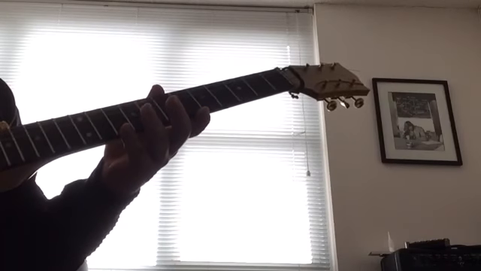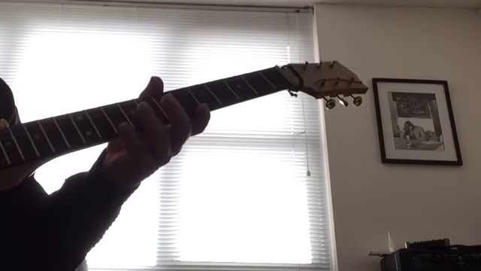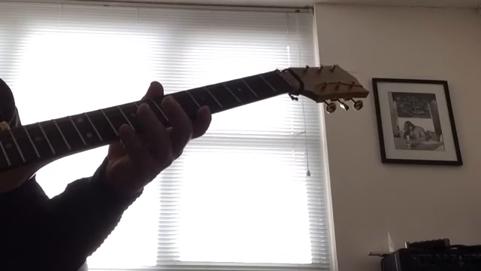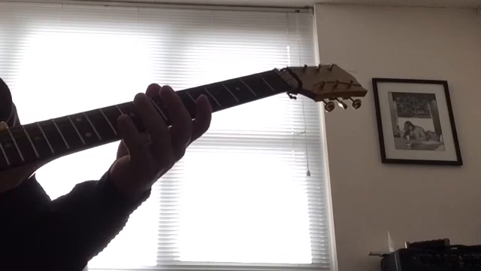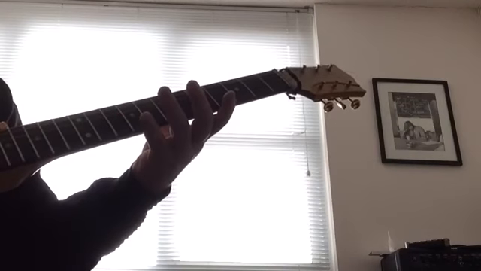Next time we're going to talk about the blues scale, which is a hybrid form of the minor pentatonic and is actually a hexatonic or 6-note scale, and how we would go about incorporating that.